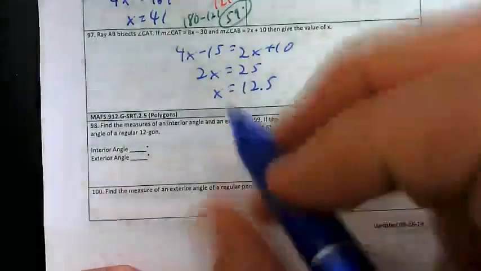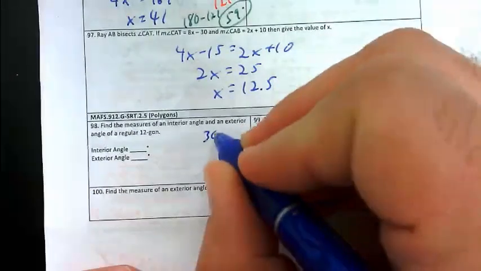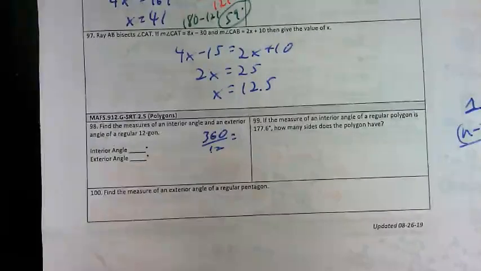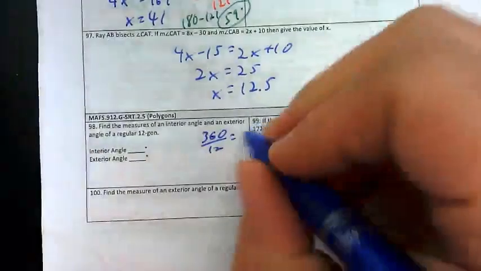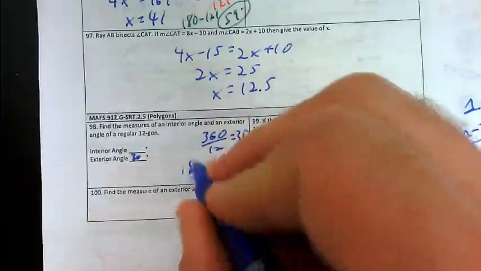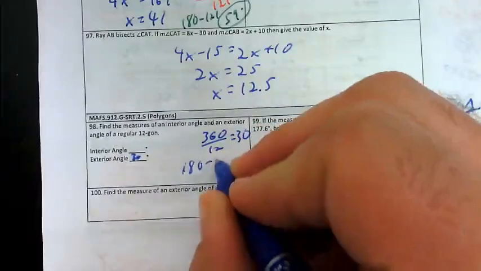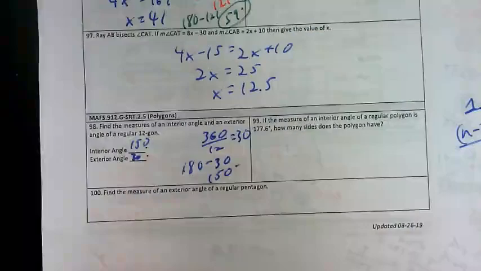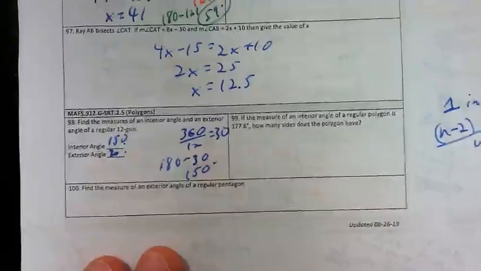So fast way of doing this one, if I just do 360 divided by 12, 360 divided by 12 is 30. We found an exterior angle. So then 180 minus 30 is 150. And that's our interior angle. Again, you'd find the same thing if you plugged into your other formula.